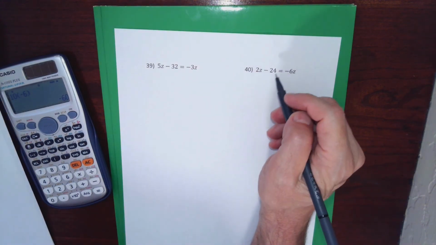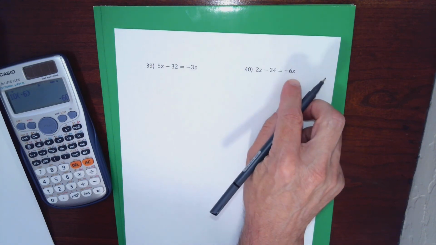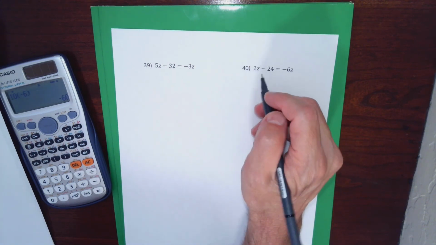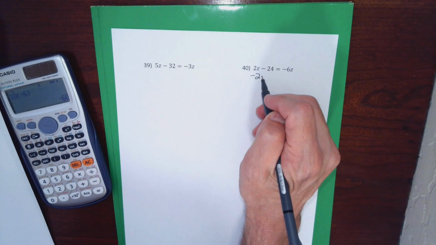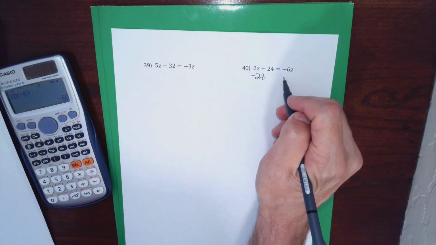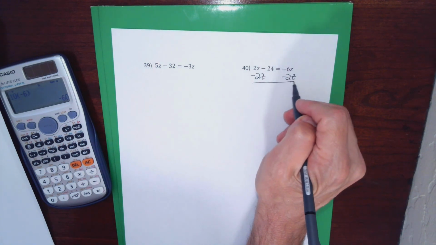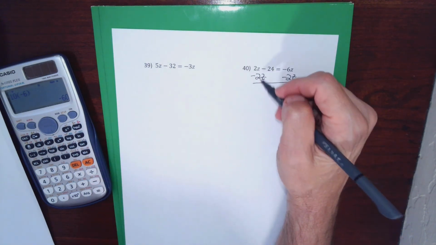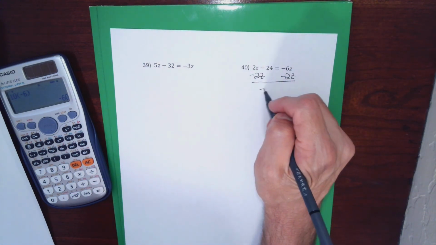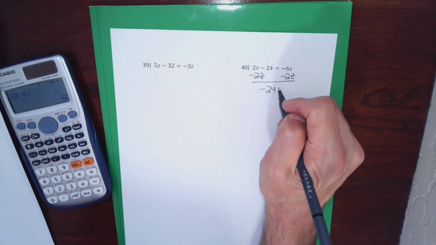So on 40, I'm not going to mind getting the variable on the left-hand side because this is set up so that in one step, I can make it to have the variables on one side, the constant on the other. On the left-hand side, when I subtracted 2z, I left myself with a minus 24.